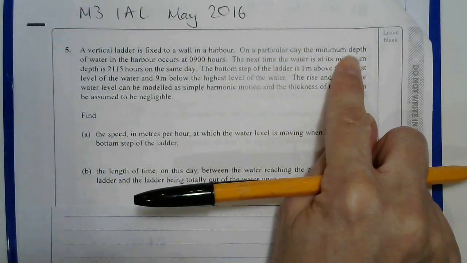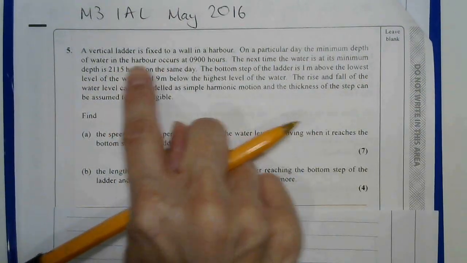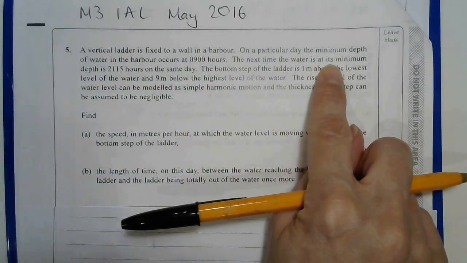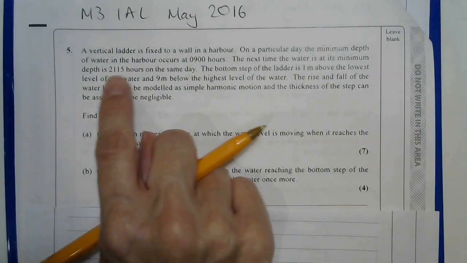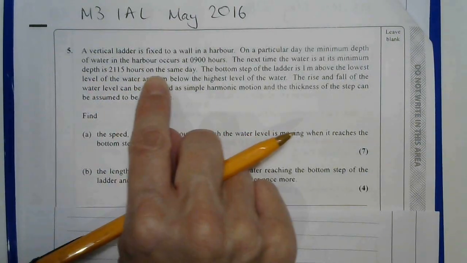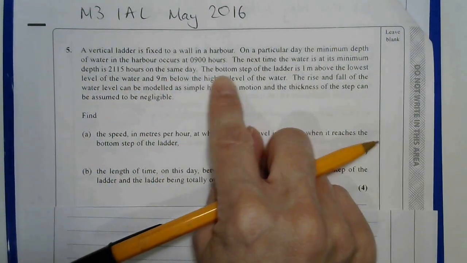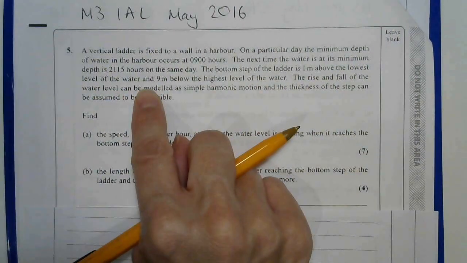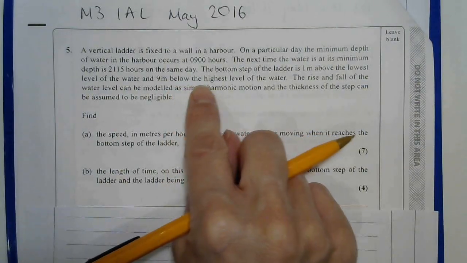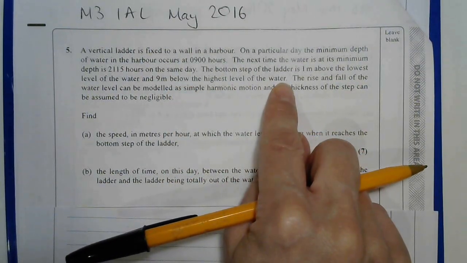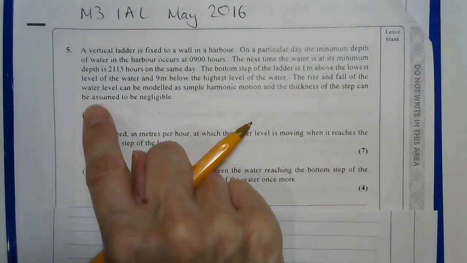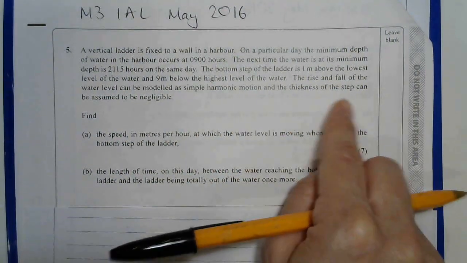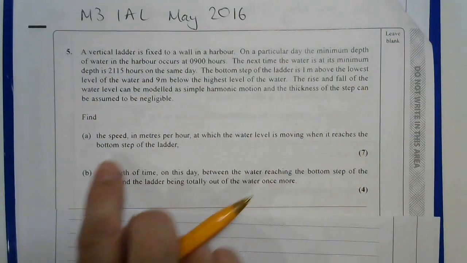On a particular day, the minimum depth of water in the harbour occurs at 0900 hours. The next time the water is at its minimum depth is 2115 hours on the same day. The bottom step of the ladder is 1 metre above the lowest level of the water and 9 metres below the highest level of water. The rise and fall of the water level can be modelled as simple harmonic motion, and the thickness of the step can be assumed to be negligible.